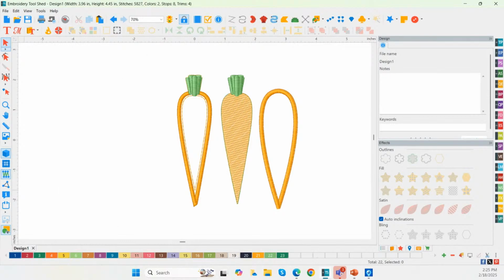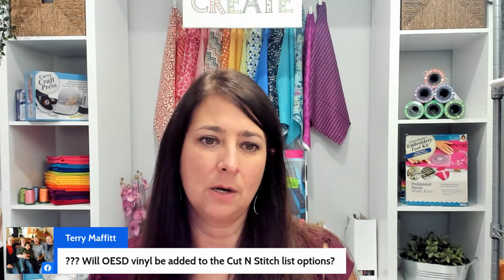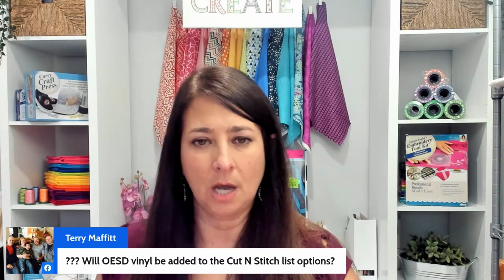So I see lots of questions popping up. So let's answer a few questions before we go back over here to our next step of our carrot design. So, all right, so I'm just backing up here to see where I left off. And so, let's see. So Terry said, will OESD vinyl be added to the cut and stitch list options?